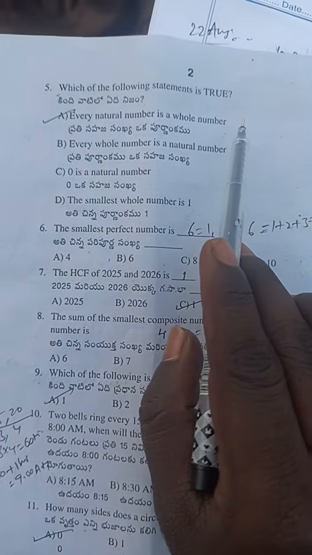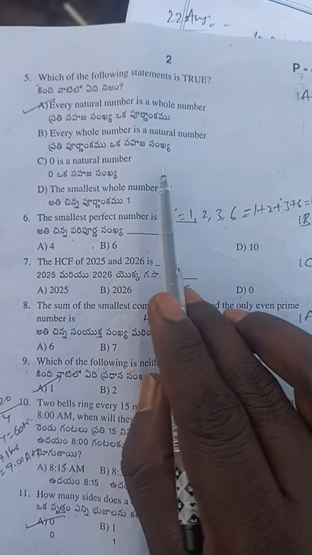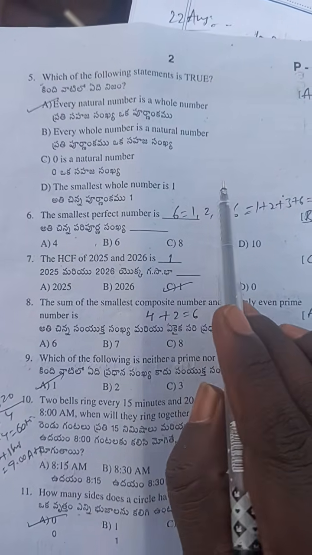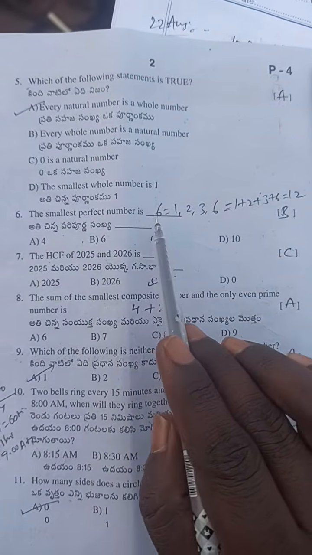Every natural number is a whole number, right? True. Every whole number is a natural number, wrong. 0 is a natural number, wrong. The smallest whole number is 1, wrong. So next, the smallest perfect number is 6.